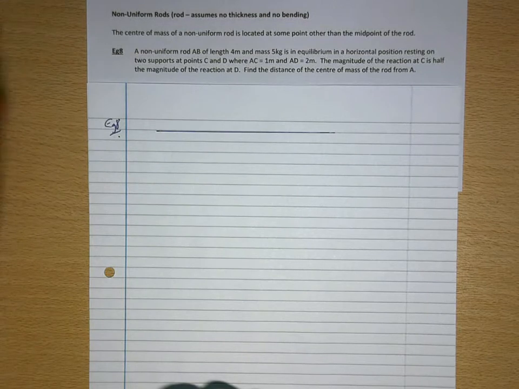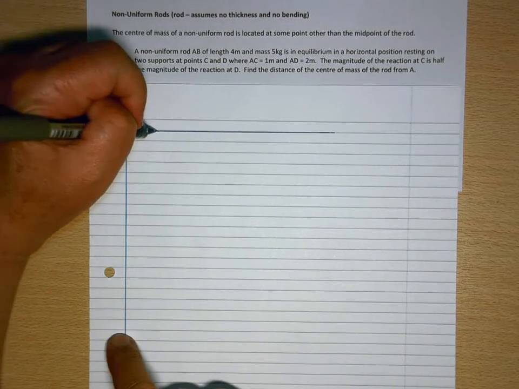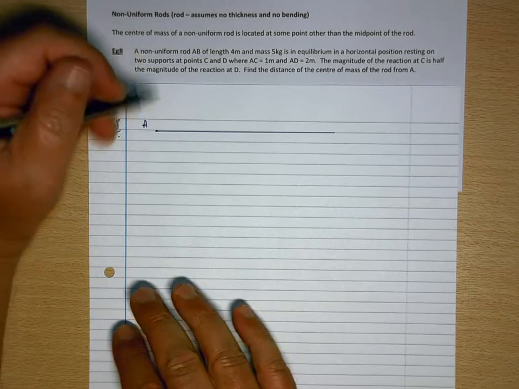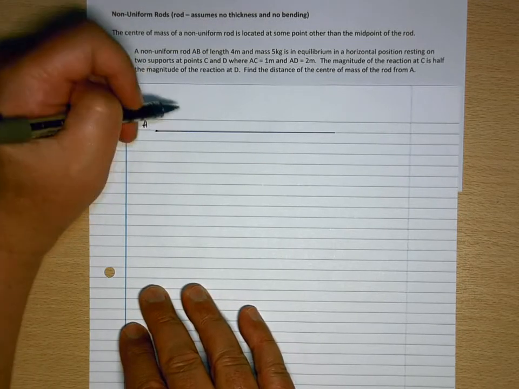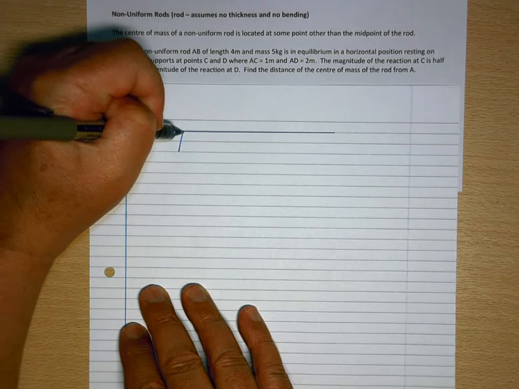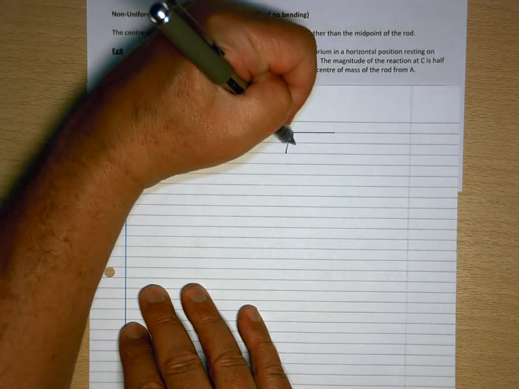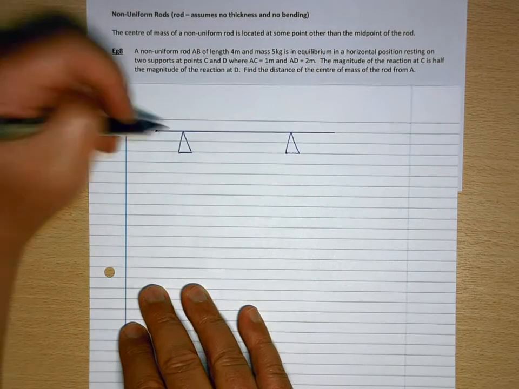So there's my rod. If this is point A and it's a 4 meter rod, then I've got 1 there and 1 there.